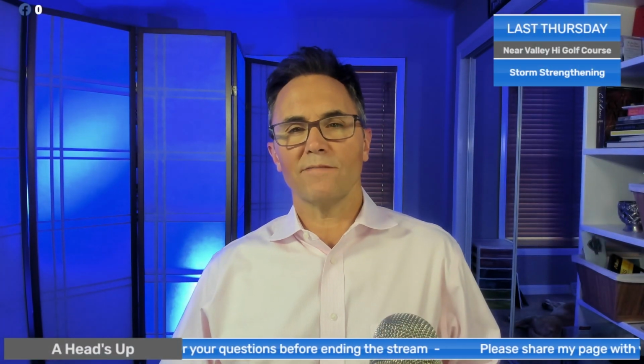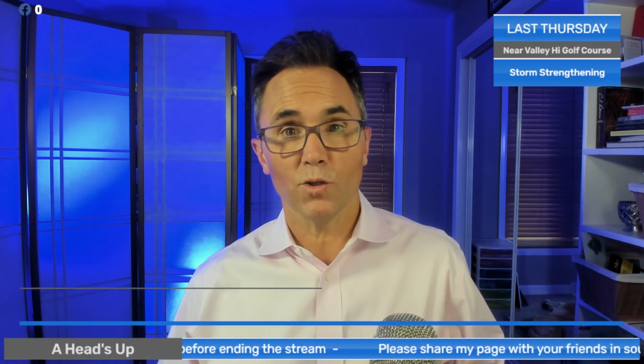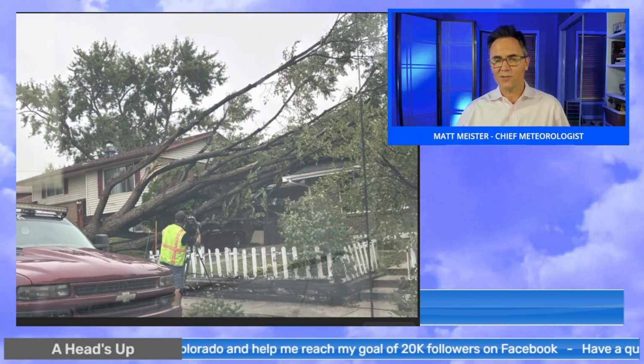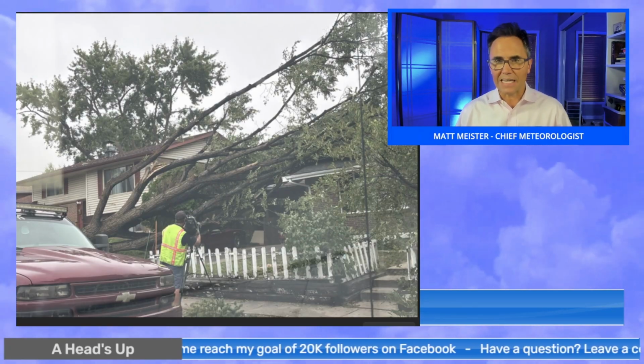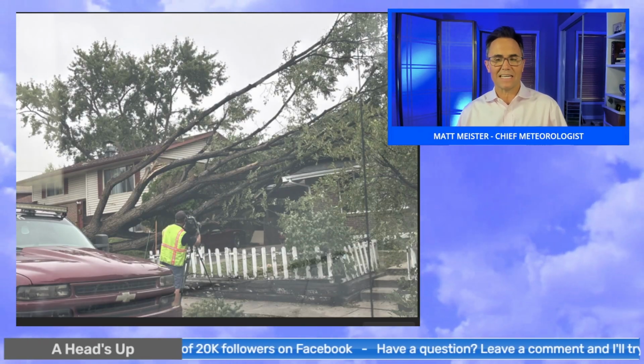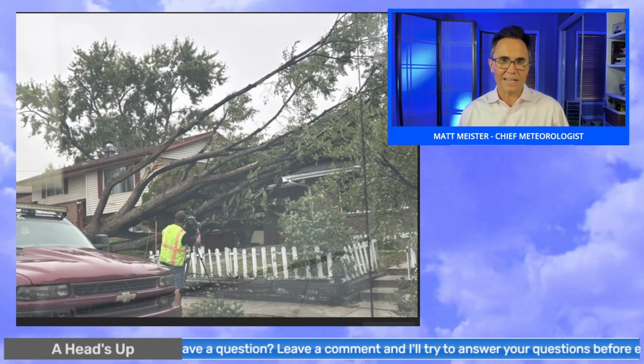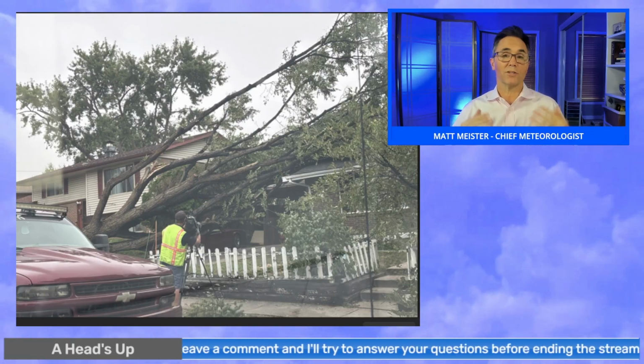Hey there, my friends. Wanted to give you an update that I promised some of you about the storm that was on the south end of Colorado Springs last Thursday. This was the storm that took all of those trees down. This was near the area of the Valley High Golf Course in the vicinity of Airport and Shelton, kind of on the south end of town. And you can see some pretty big trees came down.